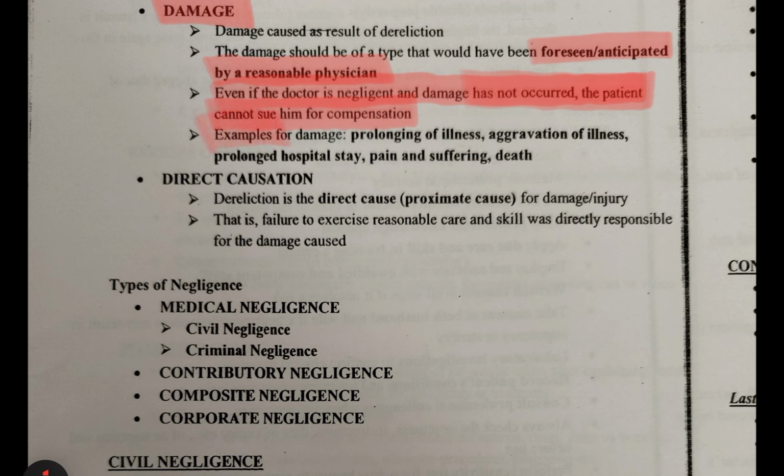Examples for damage: prolonging of illness, aggravation of illness, prolonged hospital stay, pain and suffering, and death.